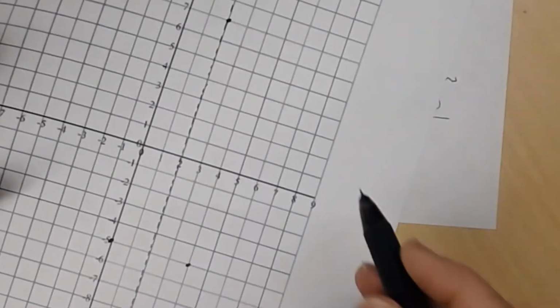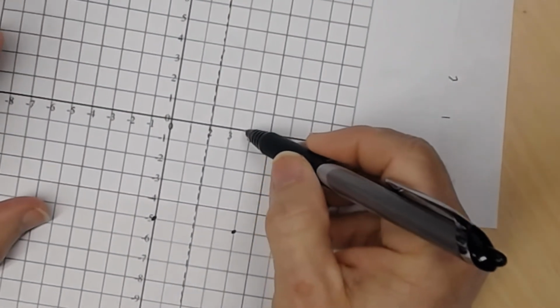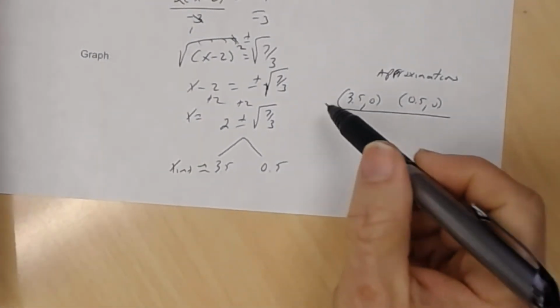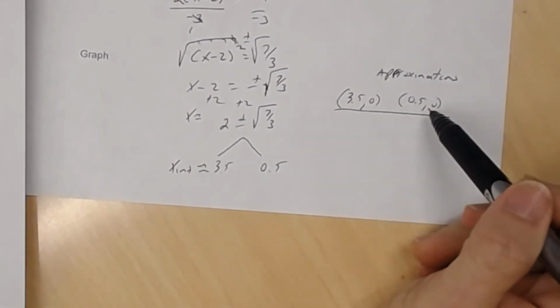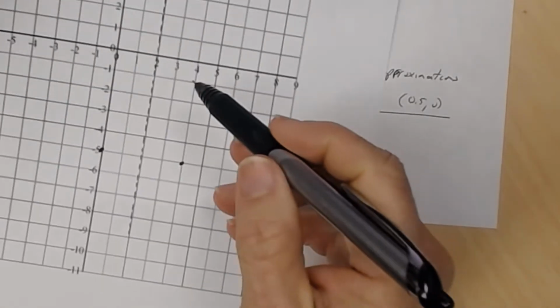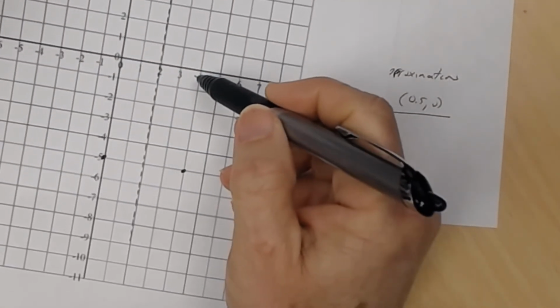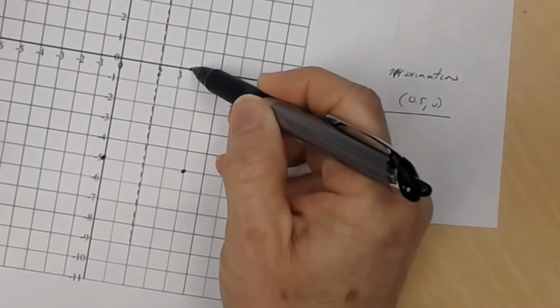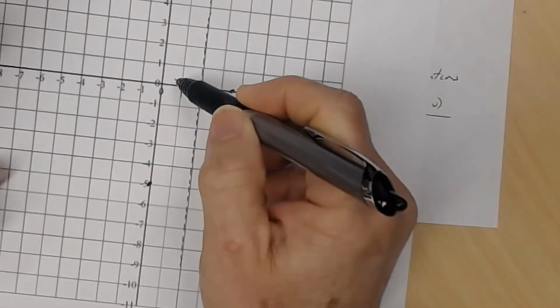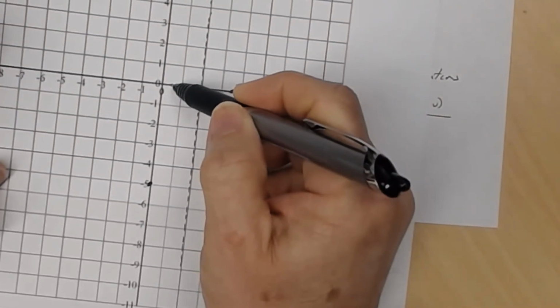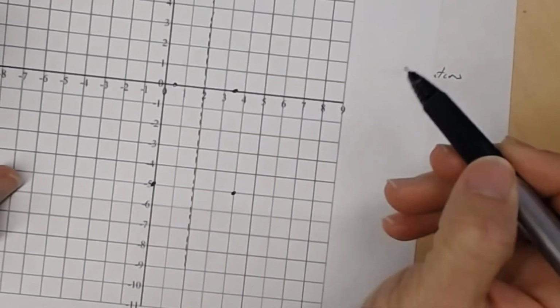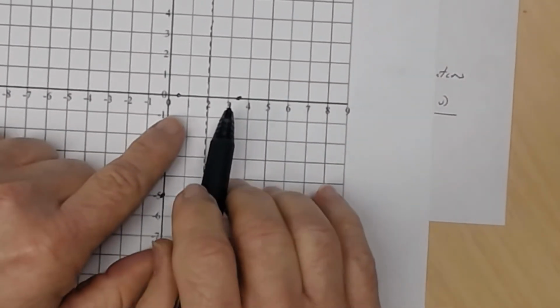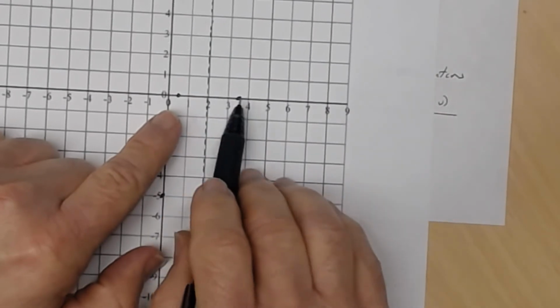Okay, so 3.5 is about here, you see right here, and then 0.5 is about here. So those are my x-intercepts. And remember a while ago we talked about the fact that these distances have to be the same?